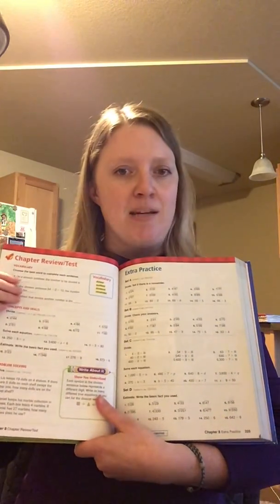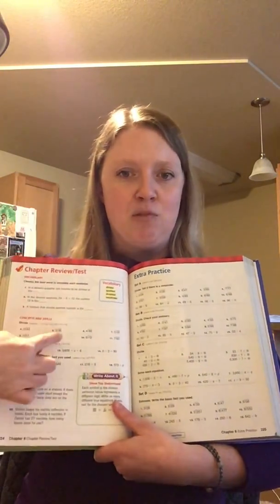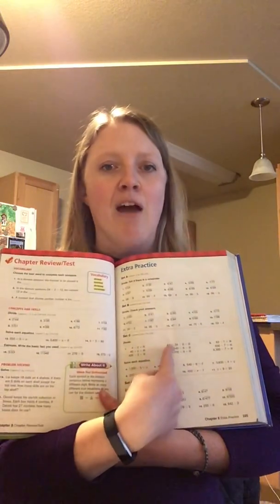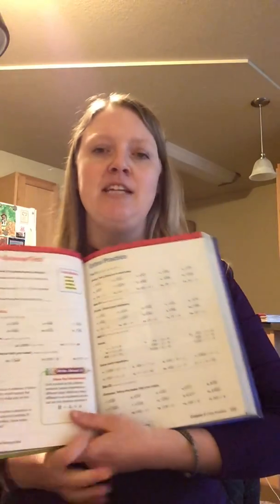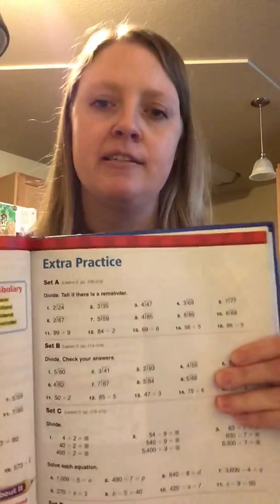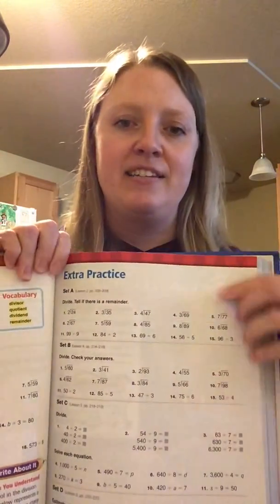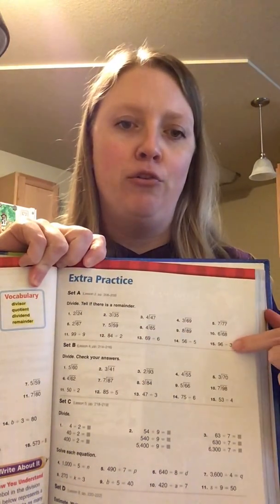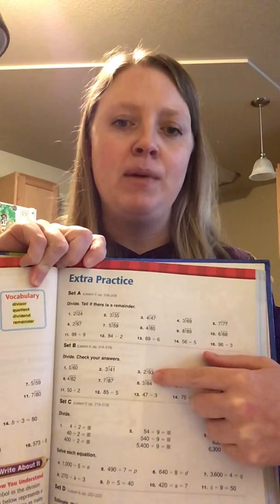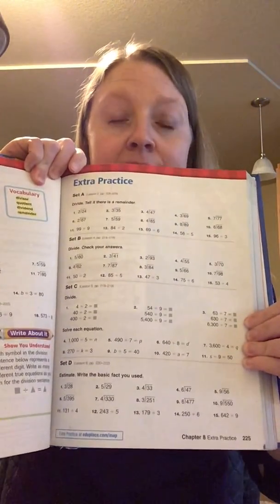So we're going to do something similar to that, except instead of doing this review page, you're going to do the page after it that's called the extra practice. As you can see, the extra practice section is divided into sets. So right here is set A, and there are 1 through 15 problems. Set B has 15 problems, and then you can see set C and D.